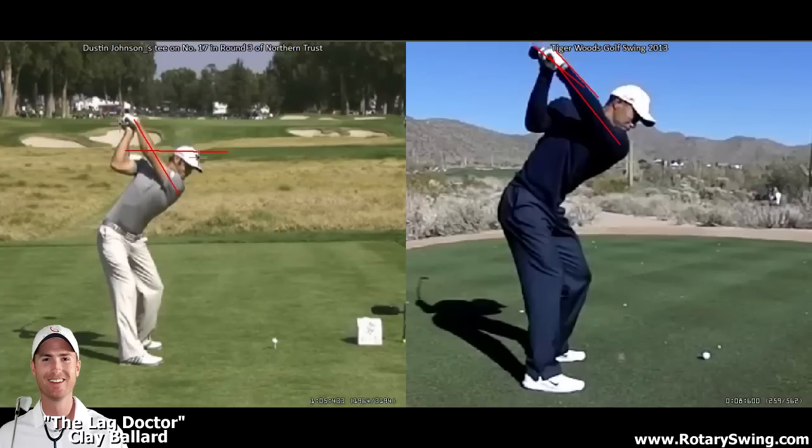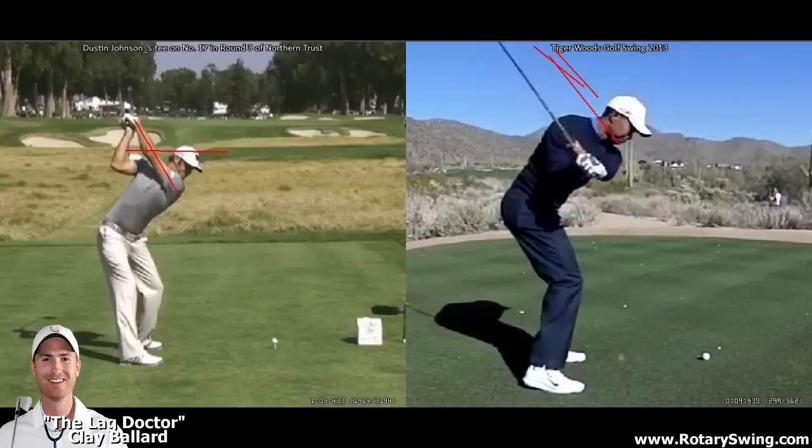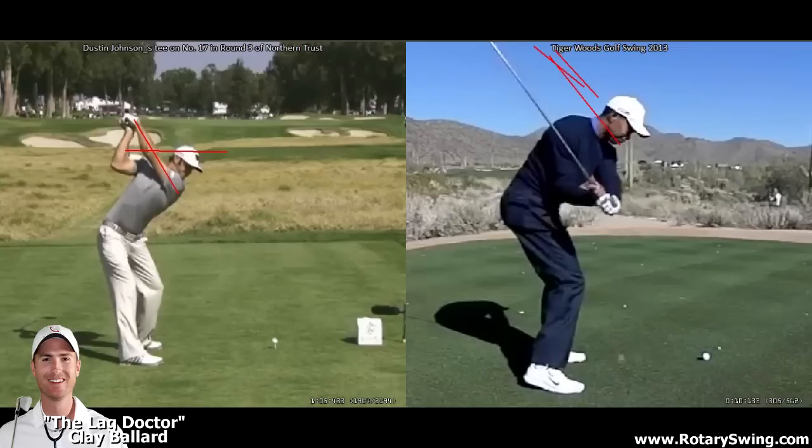There you go. So you can see the big differences in the club face position and arm positions at the top. Now let's watch halfway down. Let's see the differences in how they move their body. Now Tiger is going to be fairly relaxed as he starts down, and he's keeping his hands and arms and everything in front of his torso. So he's not rotating his body really, really aggressively.